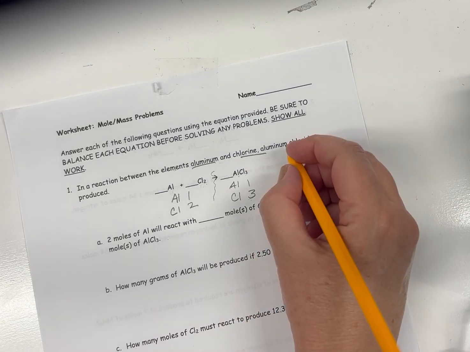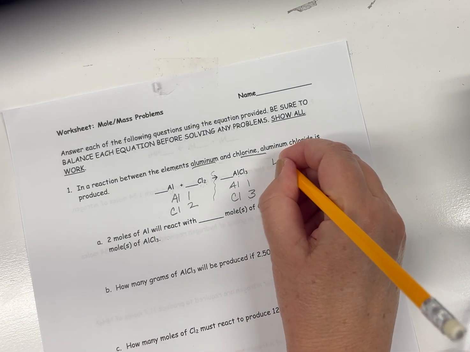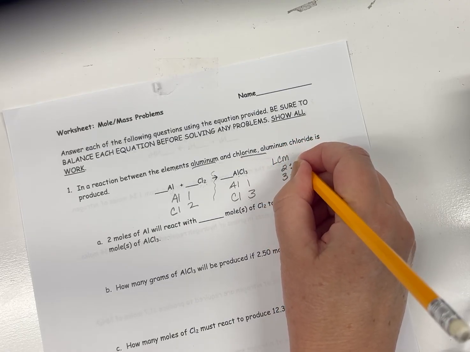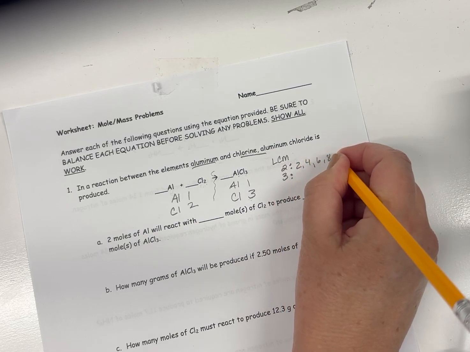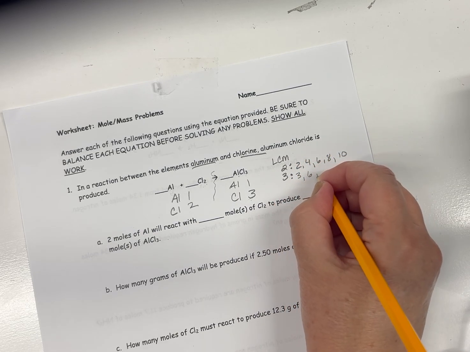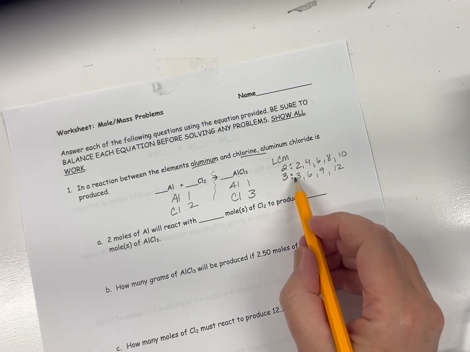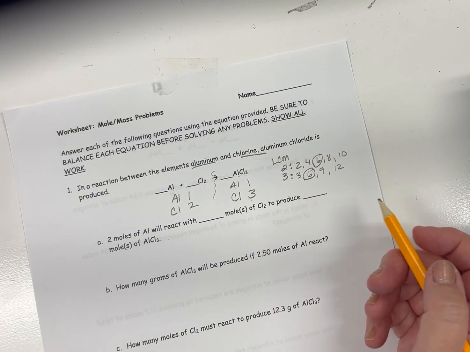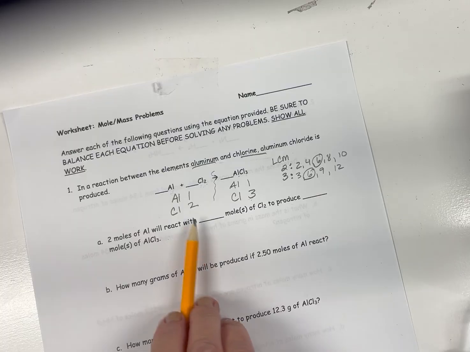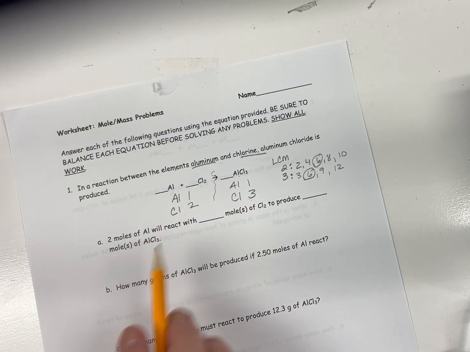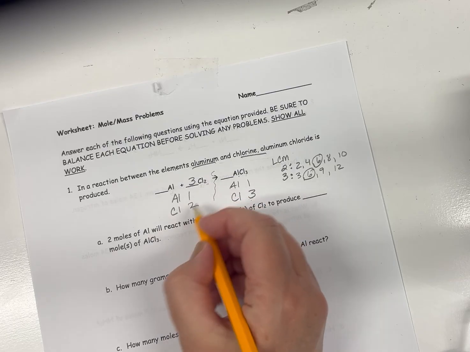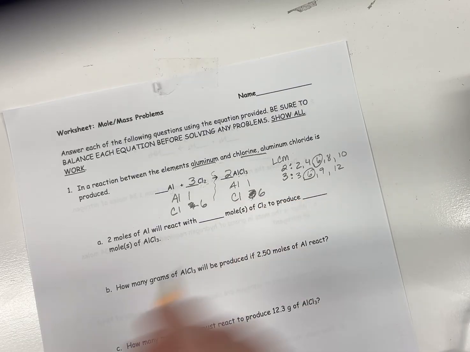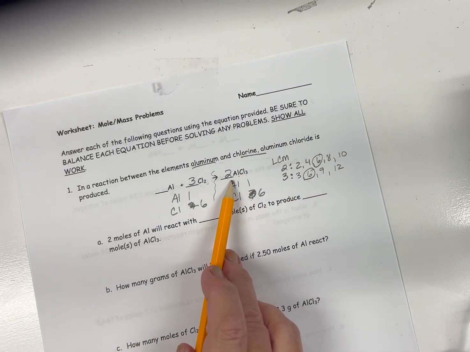Do you guys remember what that means? Least common multiple, LCM. If we go through our times tables between 2 and 3: 2, 4, 6, 8, 10, right? 3, 6, 9, 12, etc. What is the first one they have in common? 6. So 6 can be divided by 2, 6 can be divided by 3. So I'm going to need 6 chlorines on each side. If I put a 3 here, 3 times 2 is 6. If I put a 2 here, 2 times 3 is also 6. That balances my chlorines.